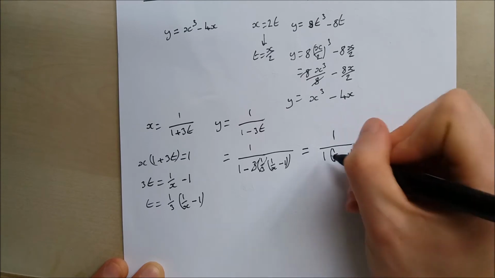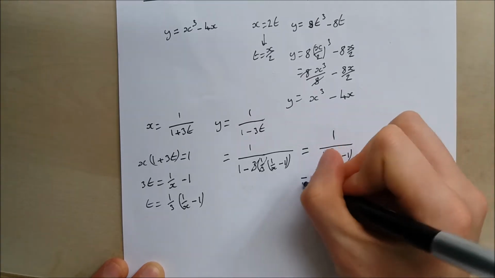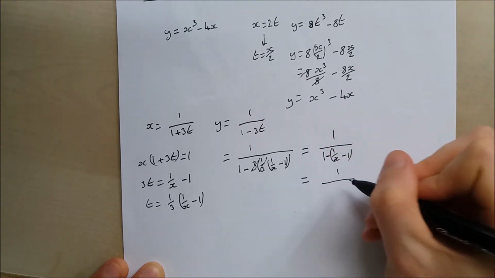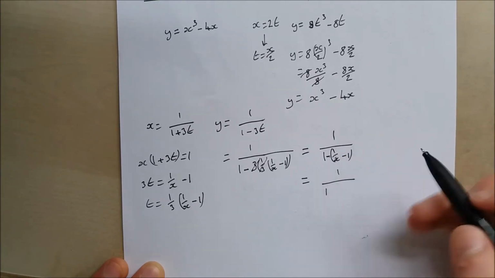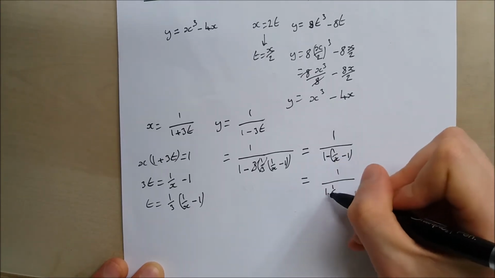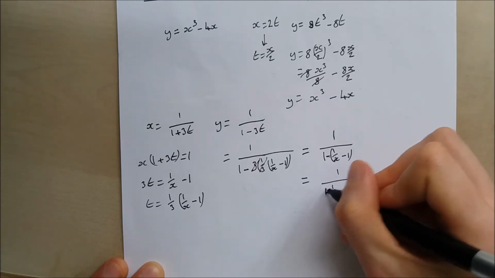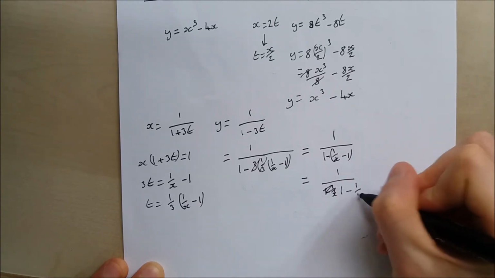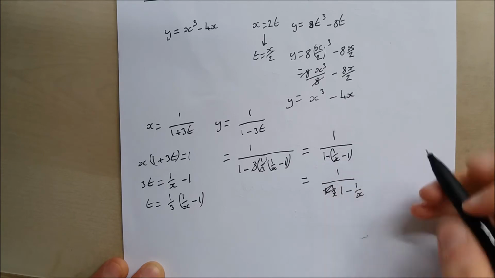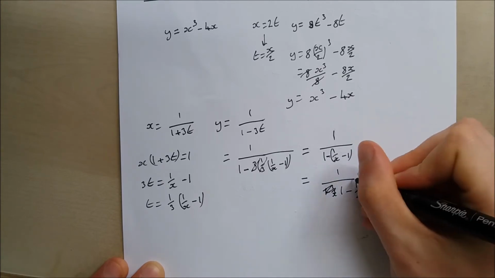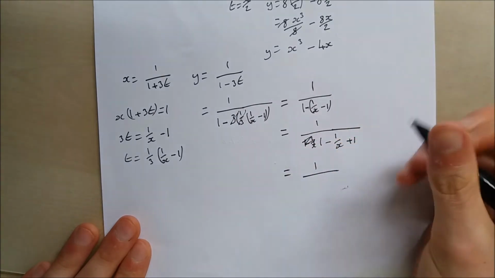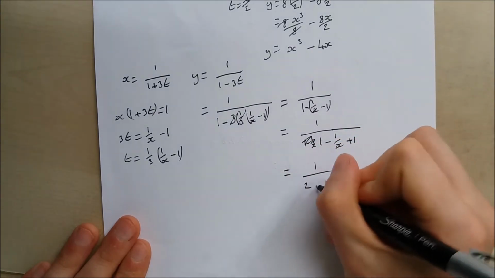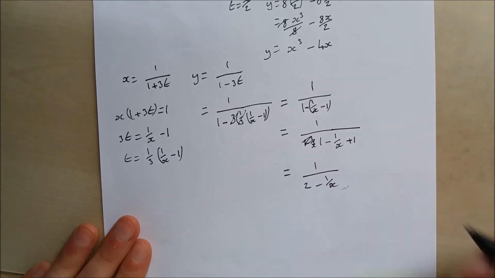I've lost something, there should be a minus there. And then you have 1, so this minus stays because it's plus inside, so it's 1 over x. And then minus and minus makes plus. So you have 1 over 1 plus 1 is 2 minus 1 over x.